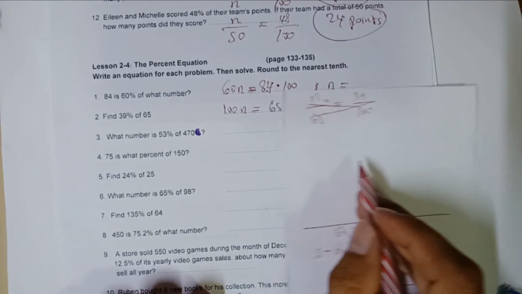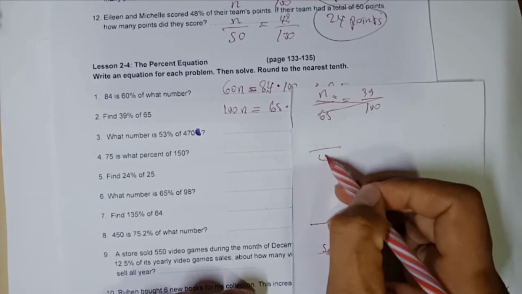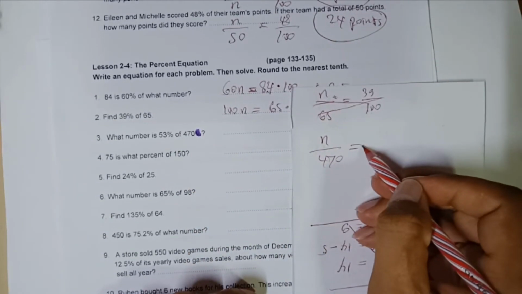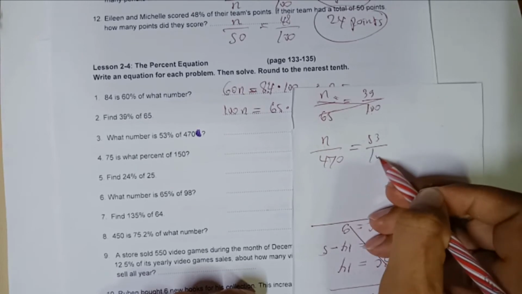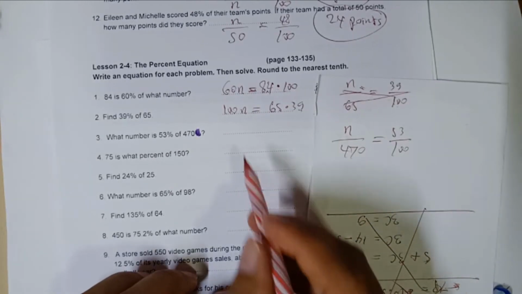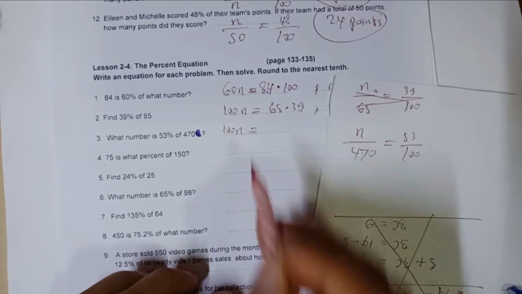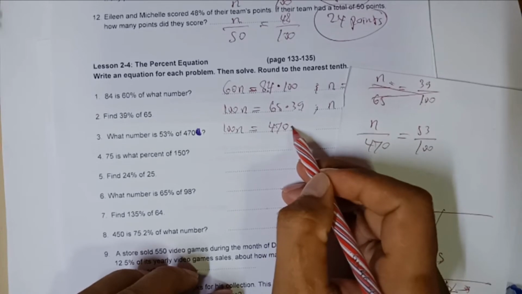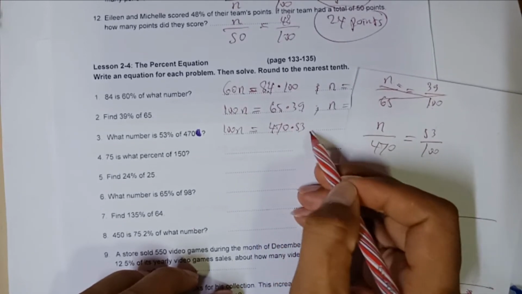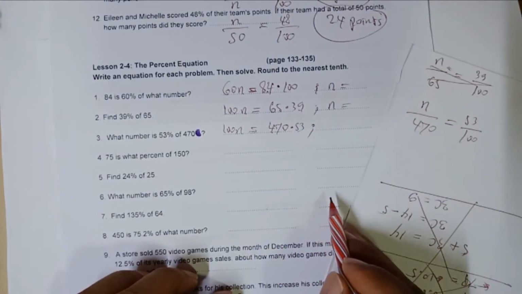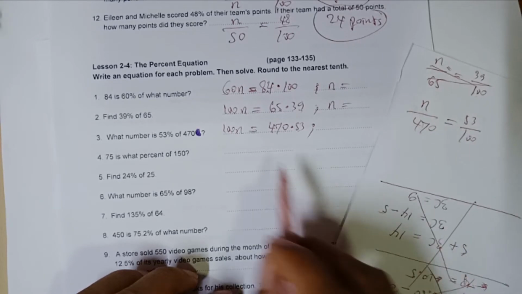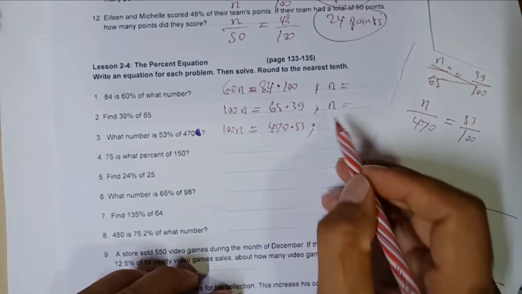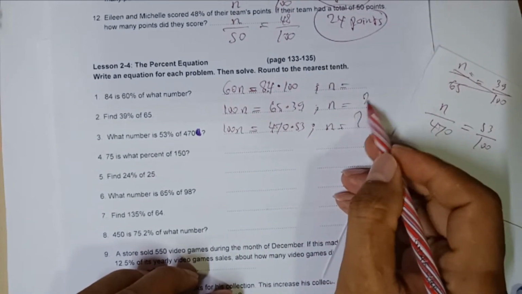So all you need to do is write in proportional form first. 470 will be down here, after the word of, and the numerator is missing, and then you have 53 over 100. So you will have 100n is equal to 470 multiplied by 53. Then you simply multiply these numbers together, and then you divide by 100. You will have the value for n.